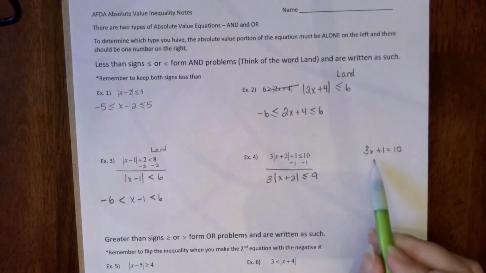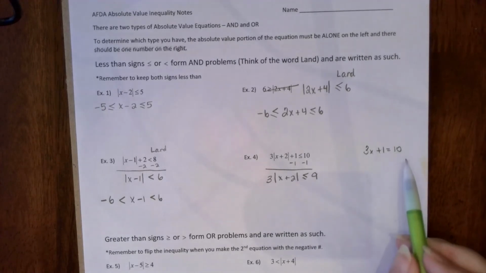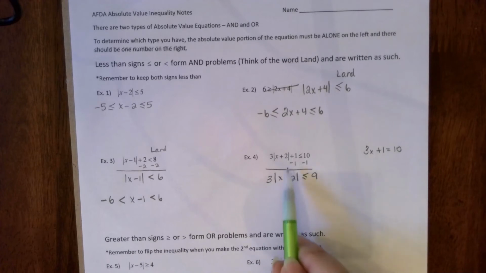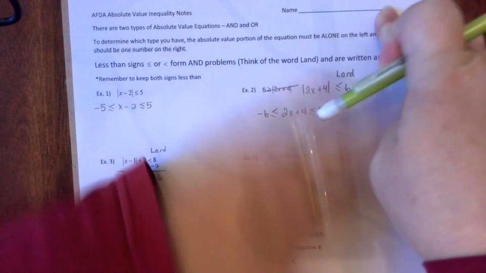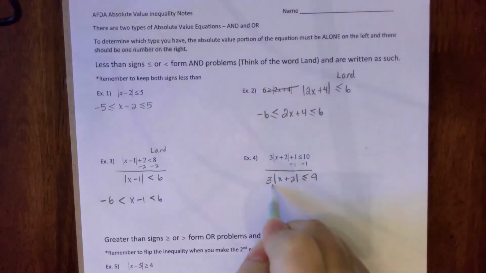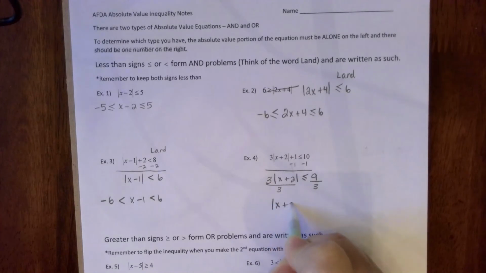If you had a problem 3x plus 1 equals 10, the first step you would do is subtract 1. Well, that's the exact same thing as what we were doing here. It's just got a whole lot of fancy stuff in it with absolute values and inequalities. Okay? So the next step you're going to do is divide by 3. You need that absolute value all by itself.